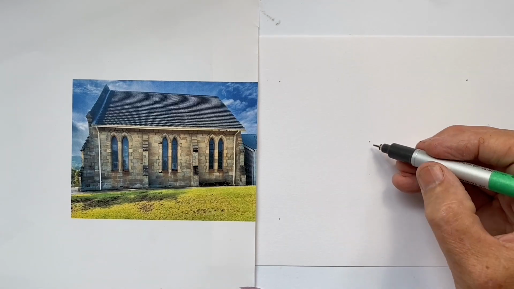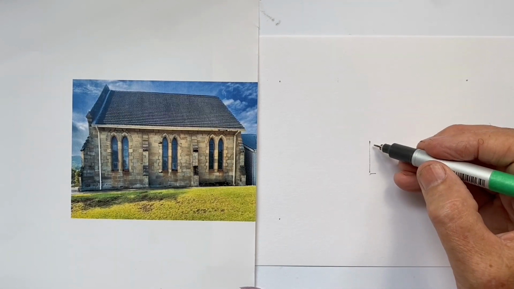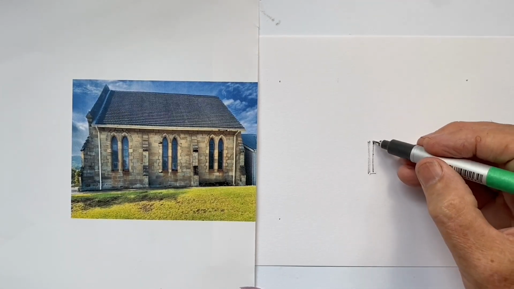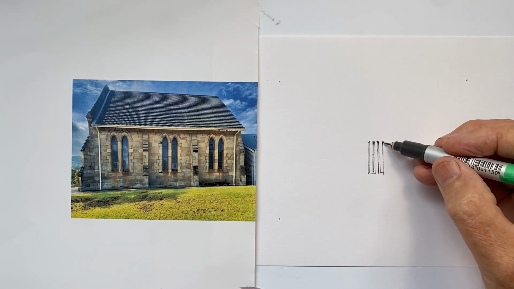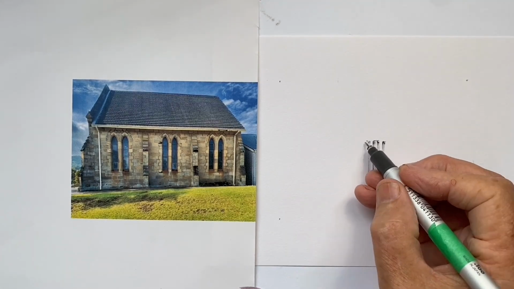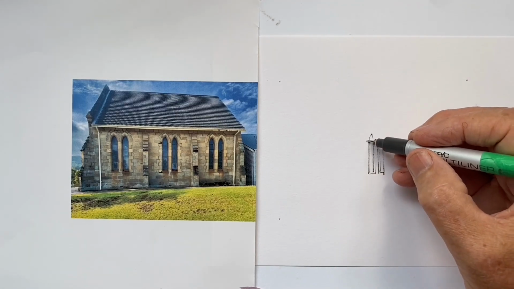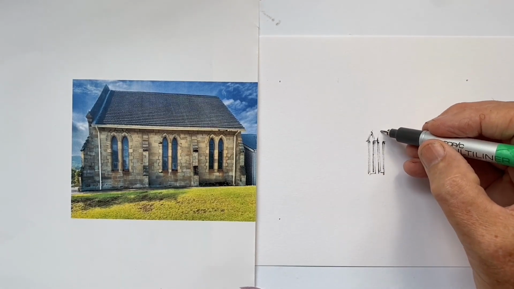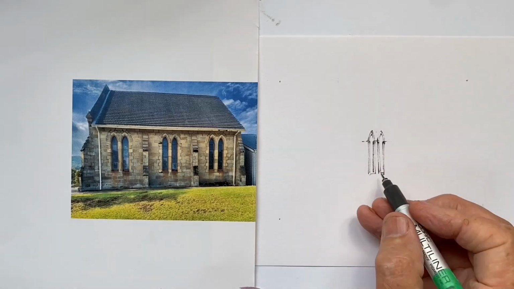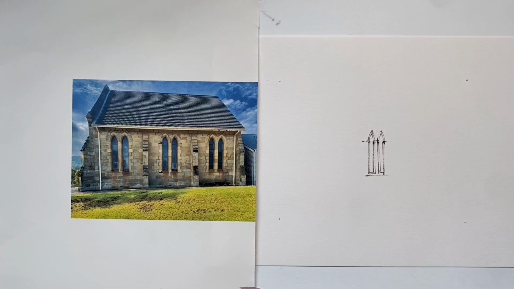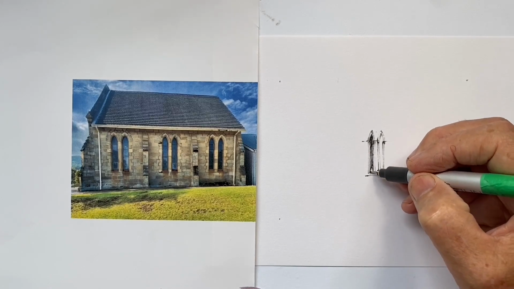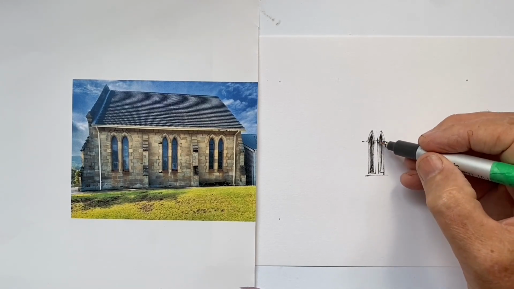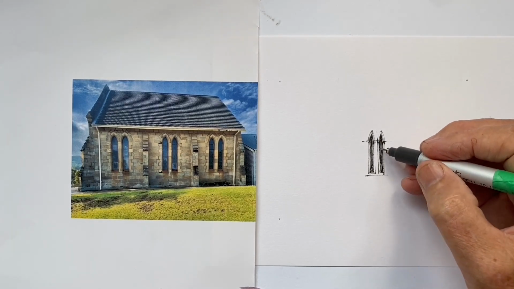I'm using a 0.2 Copic multi-liner. I start with these center windows because they are the center of the building, but I'm very aware that the right-hand window, the right-hand side of the right-hand window has slightly more depth than the left-hand side. Now this drawing took me 40 minutes to do in real time, and you're watching it at 4 times the actual drawing speed.